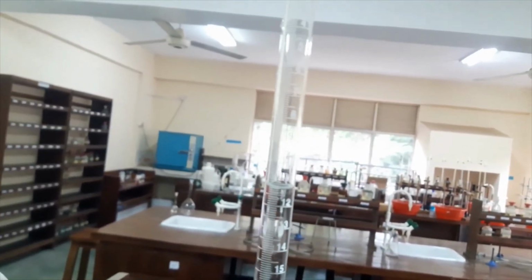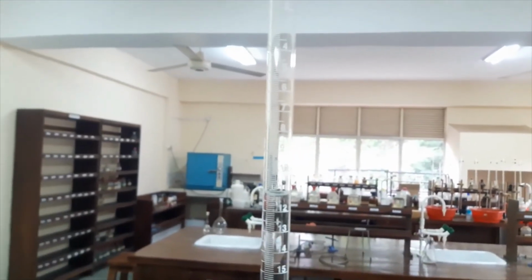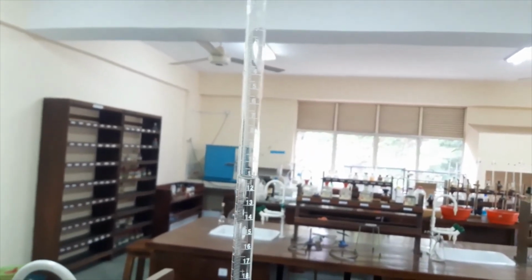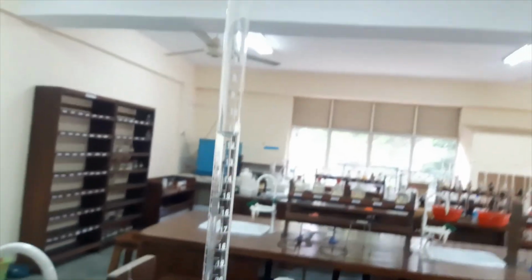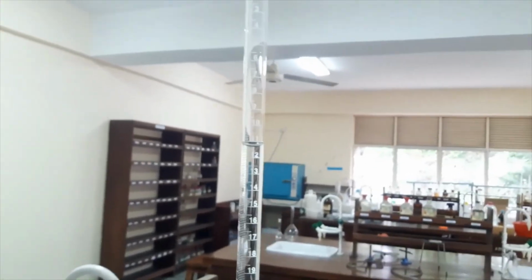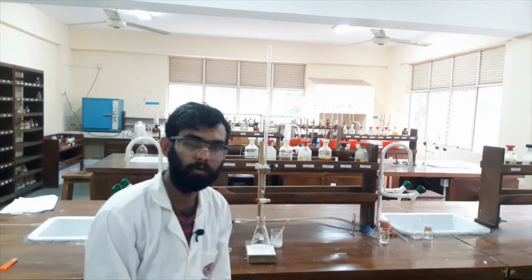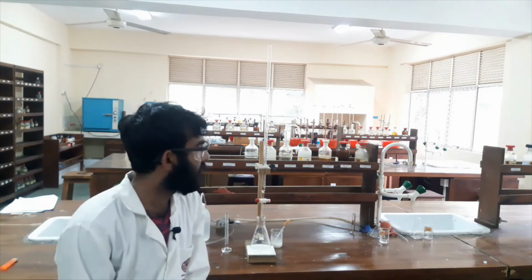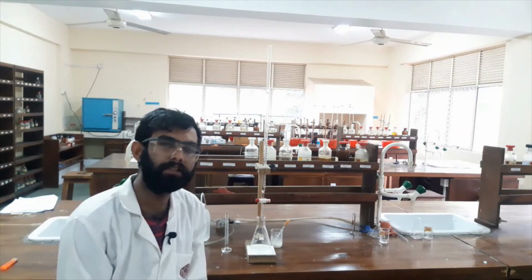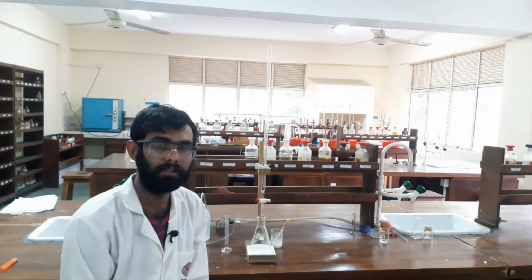You can see it's 11.2. Okay, the volume is 11.2. Now we got the endpoint. You have to do this in triplicate. Okay, now we are in the conclusion part. I will explain every step in this experiment that I did.